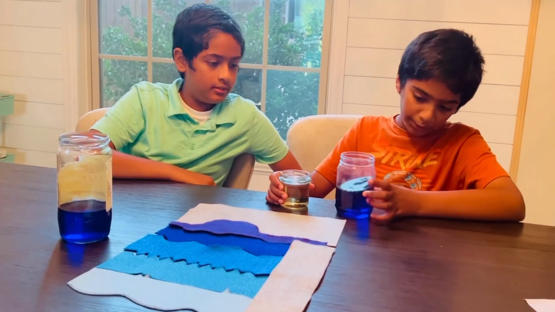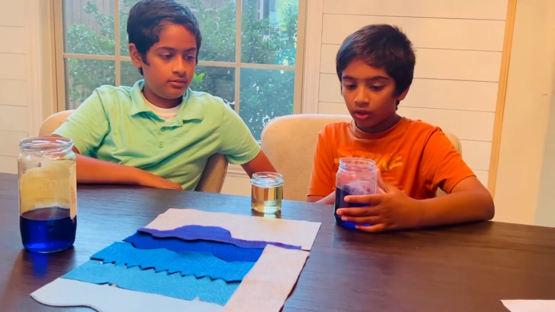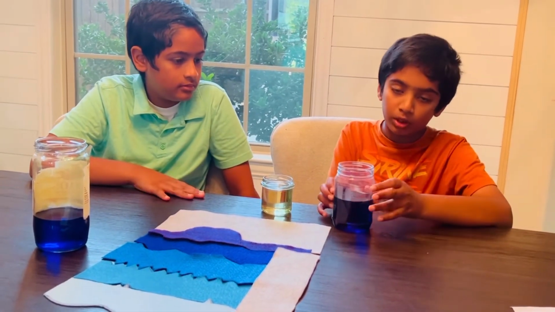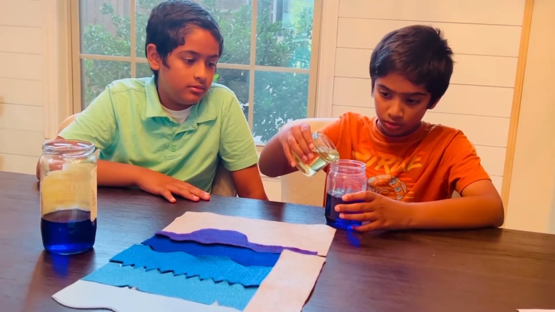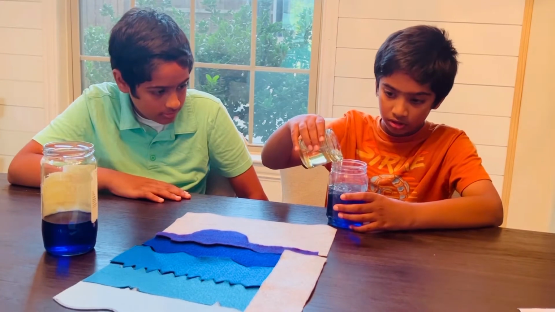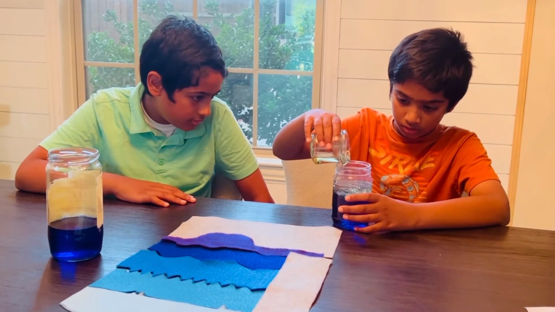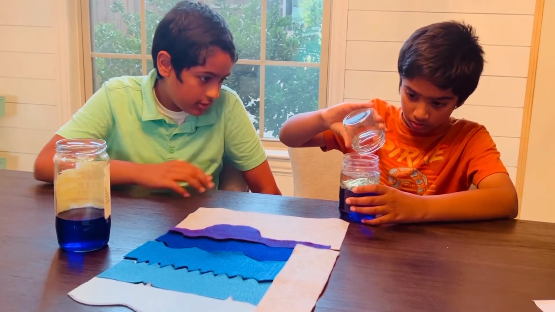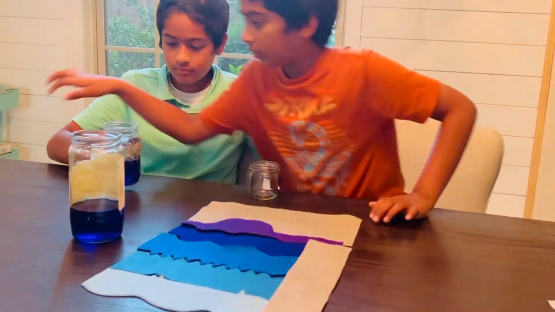Make sure to be careful when you pour oil, and also wherever you pour something, make sure to put a line so you don't forget. Now turn the cap.